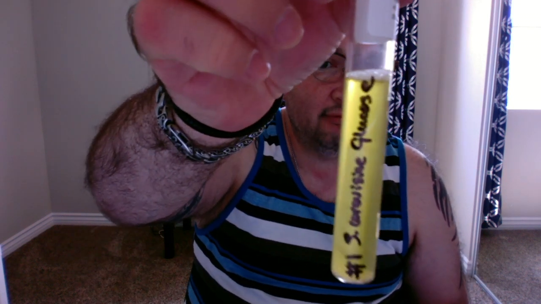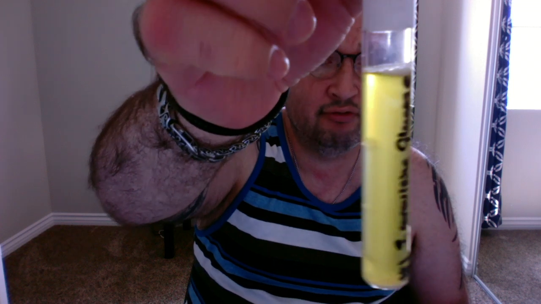So here we have the number 1 S. cerevisiae glucose. As you can see up here, we have some foaminess, and then there's the Durham tube, and you can see some bubbles here. Since we have this yellow color and the foaminess, I can conclude that this is now acidic, and with the foaminess up here and the bubbles in the Durham tube, we have a fermenter with gas.